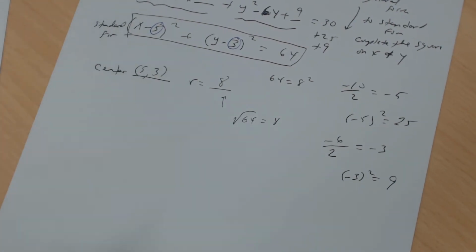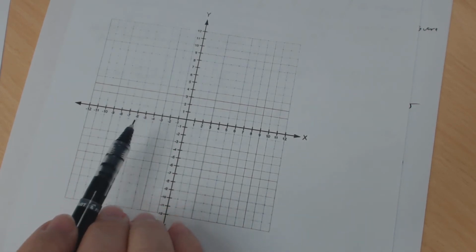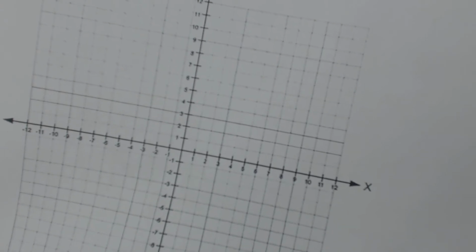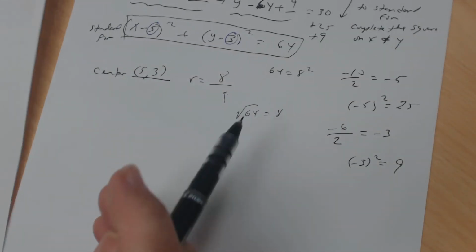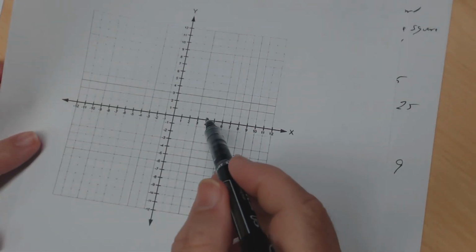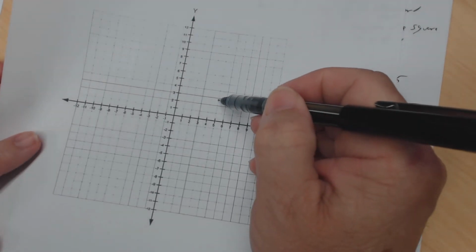All right, so 8. Now let's go ahead and graph this. I am going to use this graph. You can barely read some of the grid lines, but it'll be fine. If you get a little bit closer, you can see this is negative 7, this is negative 10, this is negative 12. So I plot the center. I graph the point that's the center. The center is 5, 3. So 5, 3 is 1, 2, 3 right here.